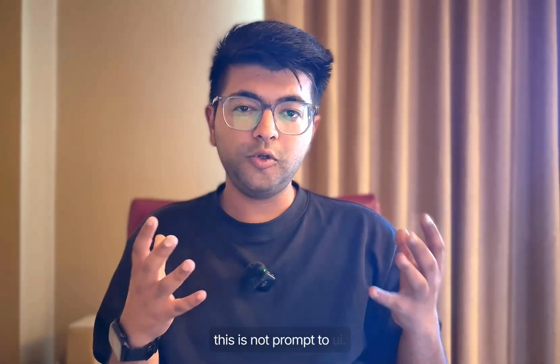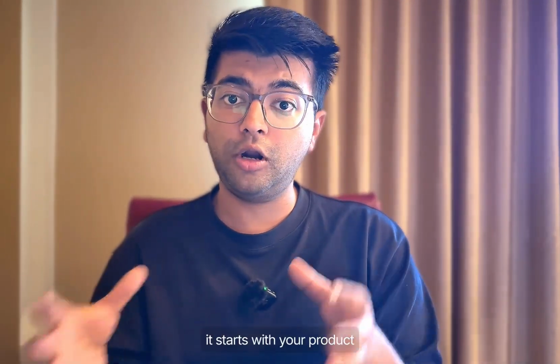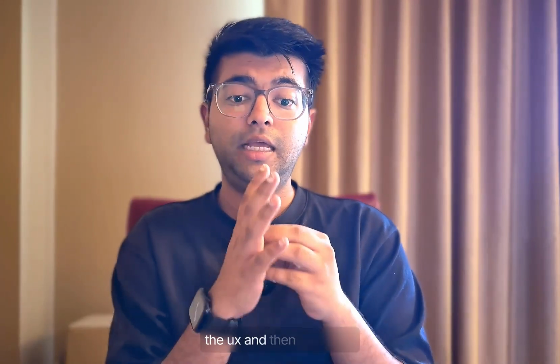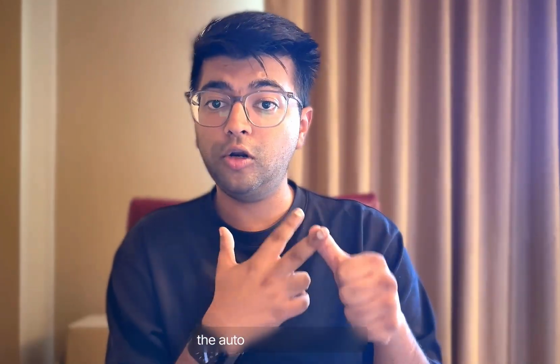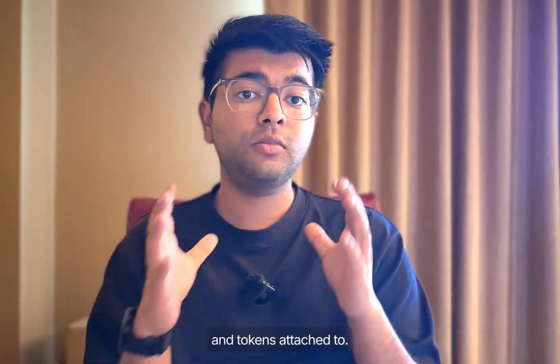This is not prompt to UI, it starts with your product context and it reasons through the UX and then gives you Figma-ready designs with all the auto layout, components, and tokens attached. Let me show you the whole thing.